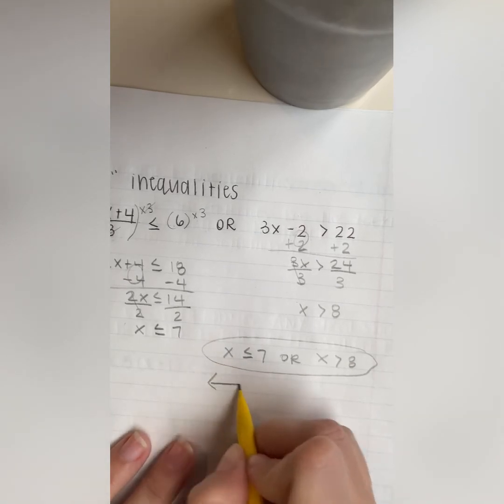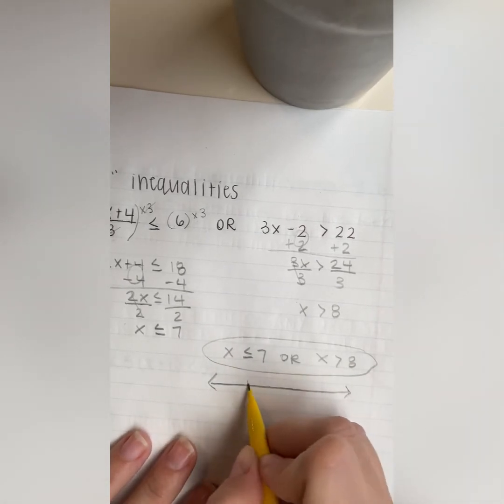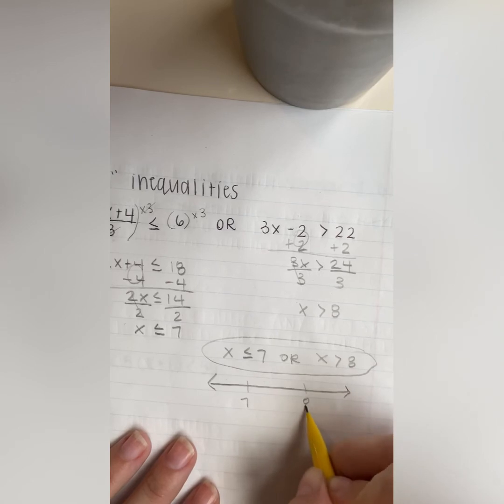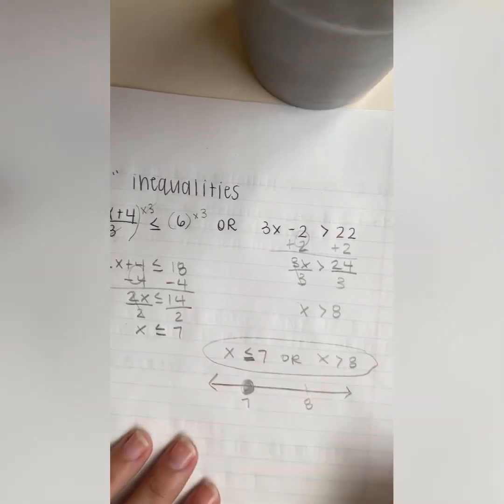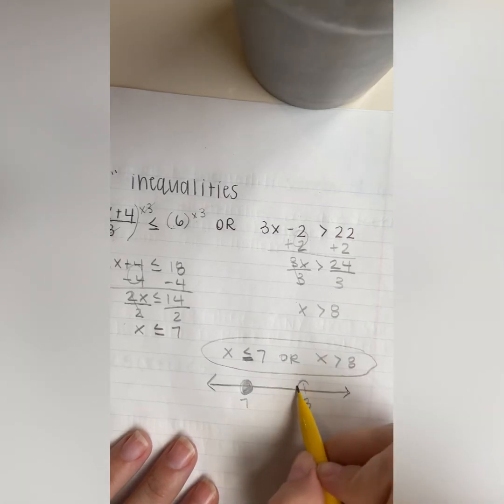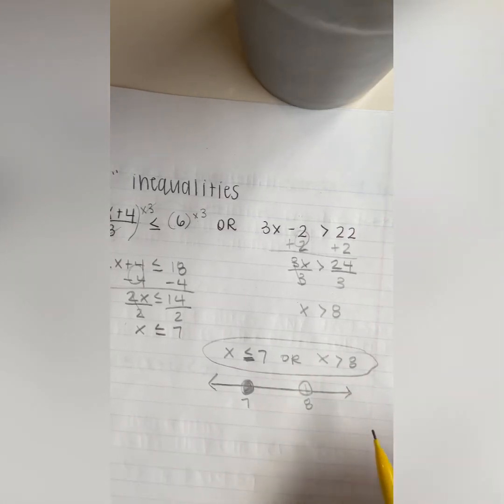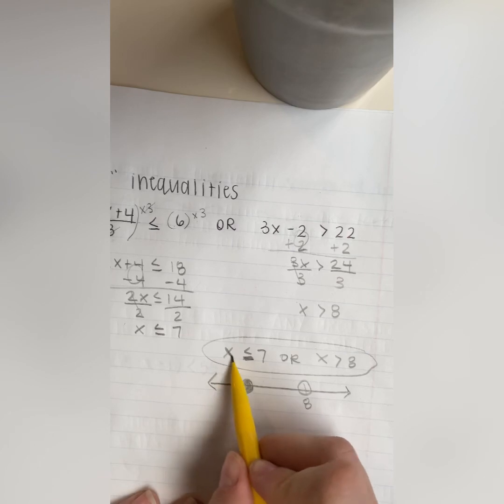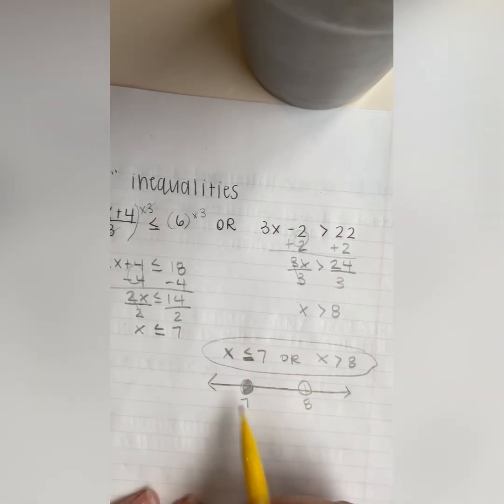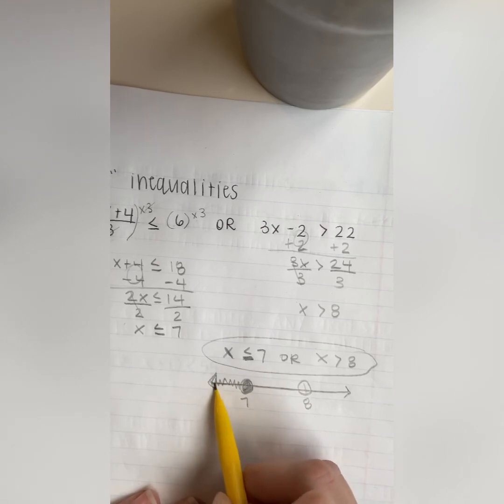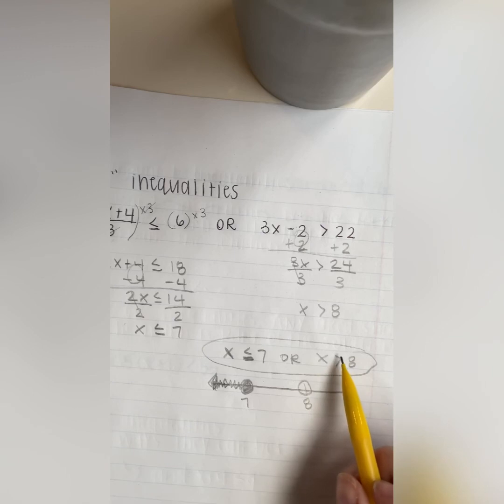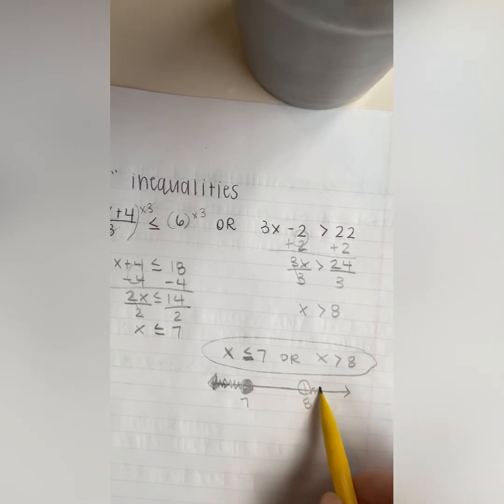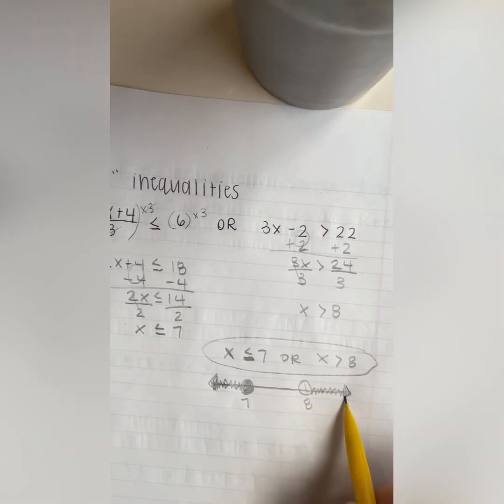And if we put this on a graph, 7 and 8, 7 gets a shaded in circle because of the or equal to part. 8 stays as an open circle. We want any of the x values, so any numbers on our number line, any x values less than or equal to 7. So we're shading left for less than. And any x values greater than 8. So we're shading to the right.